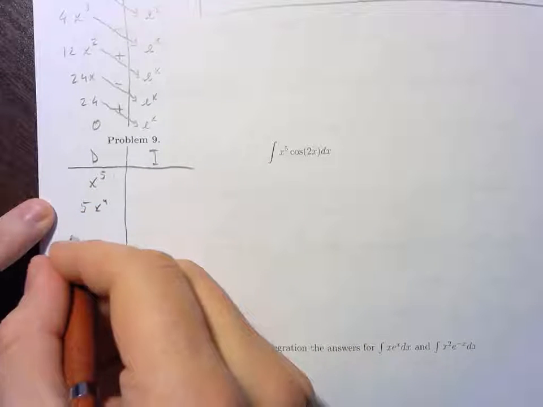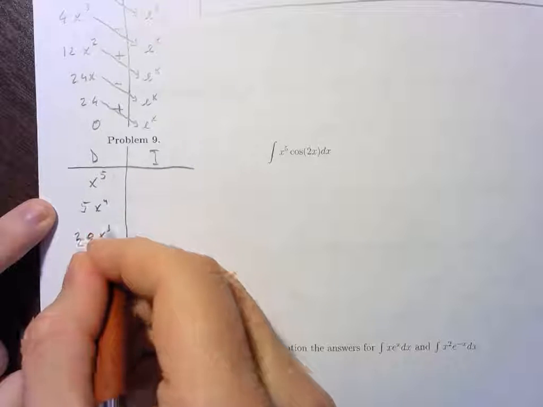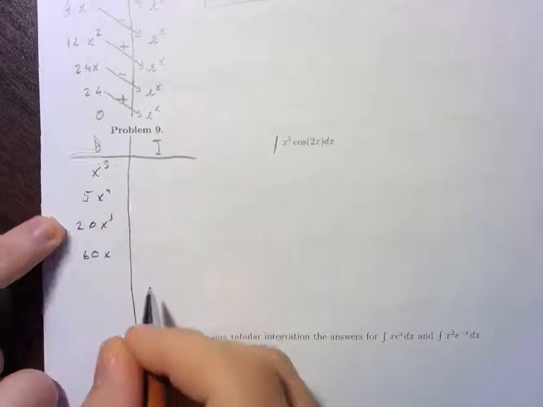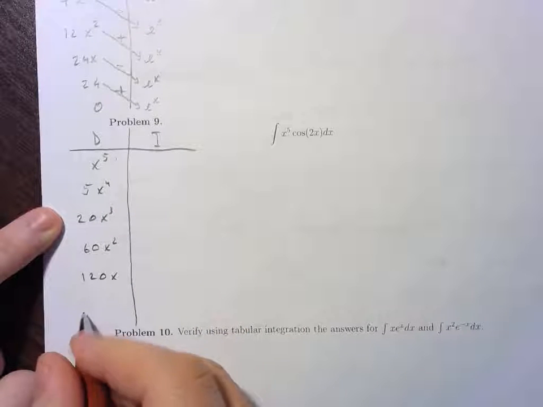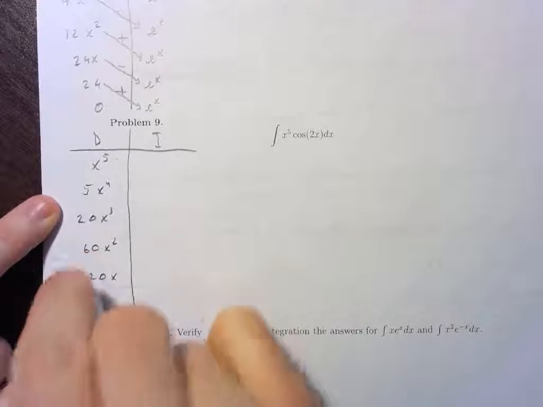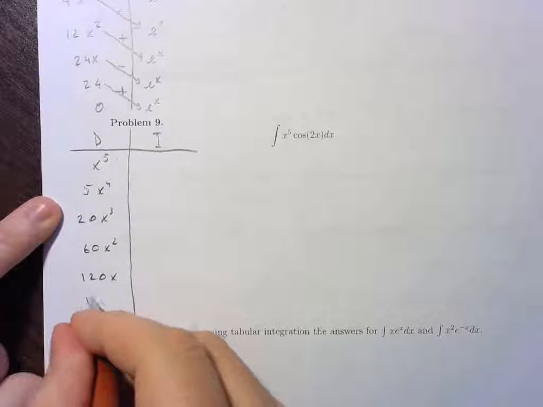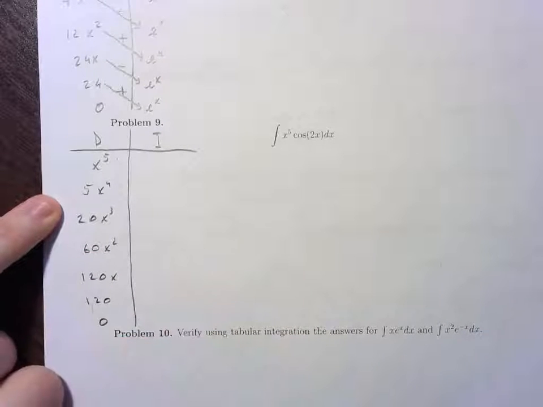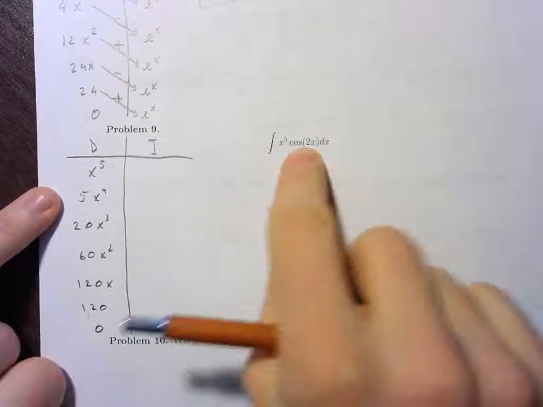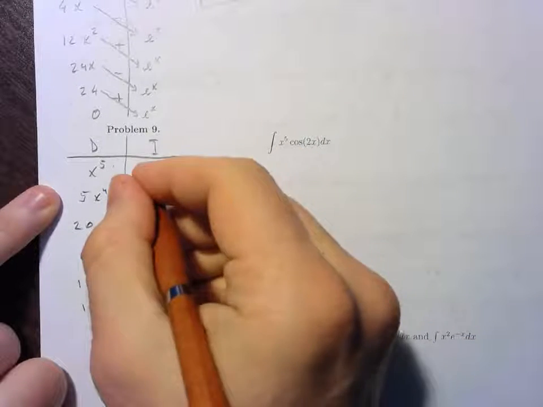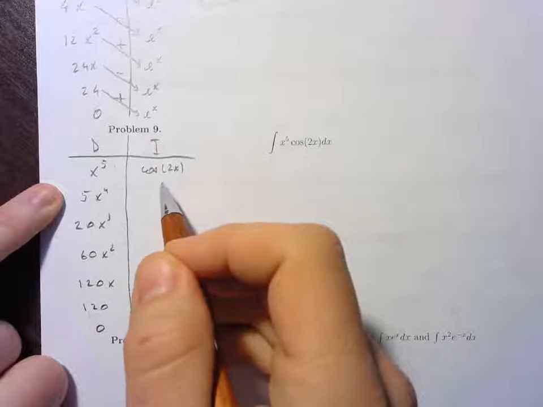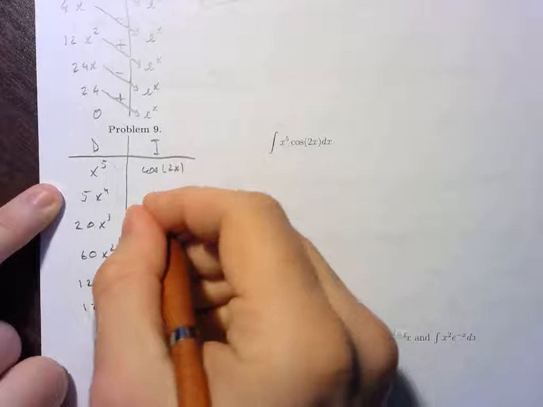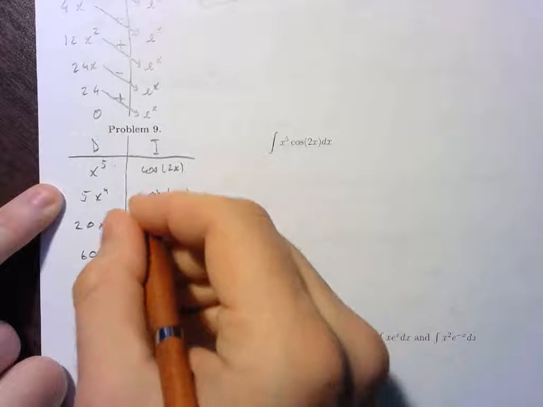So let me just go ahead and take all the derivatives. 5x to the fourth, 20x cubed, 60x squared, 120x, and the last one is 120 and 0. So those are all the derivatives, and I stop when I reach 0 on the d side. And the function that I integrate is the other one, which is the cosine of 2x. Integral of that, well, integral of cosine is sine, but is multiplied by a half.